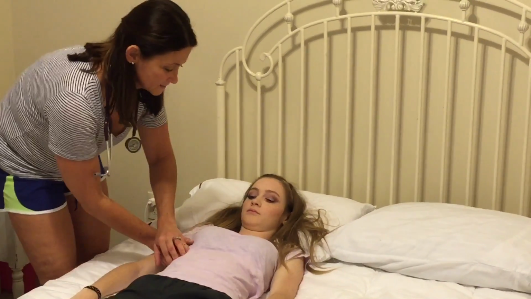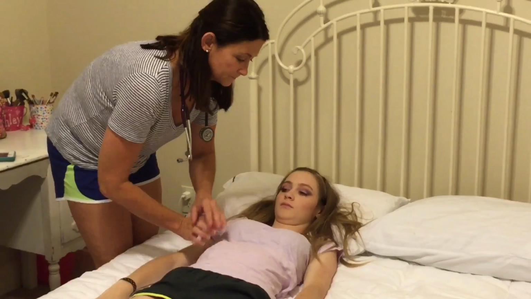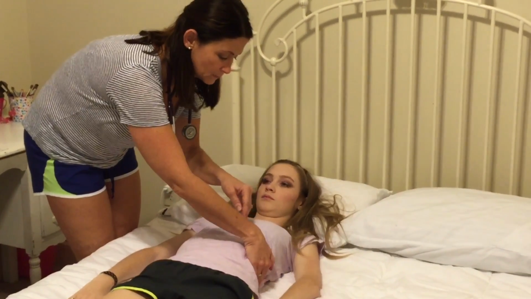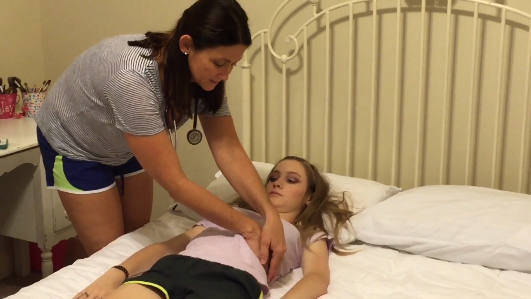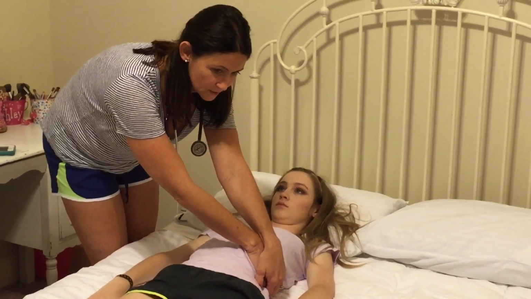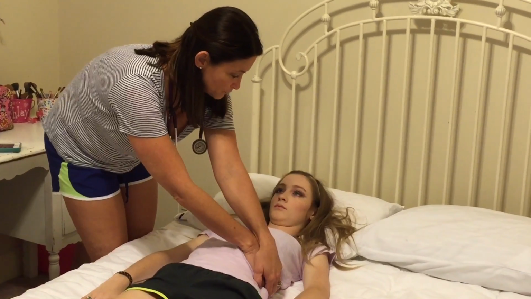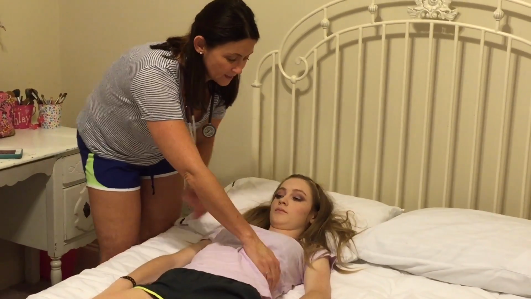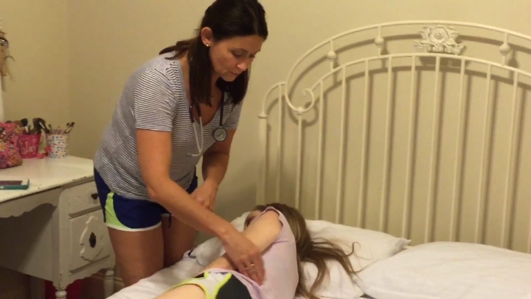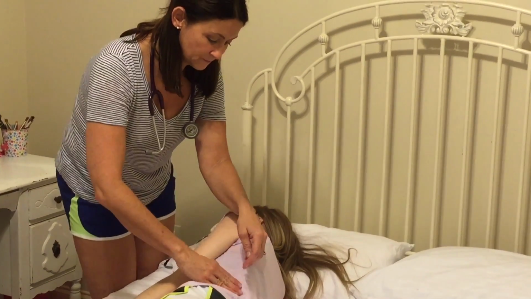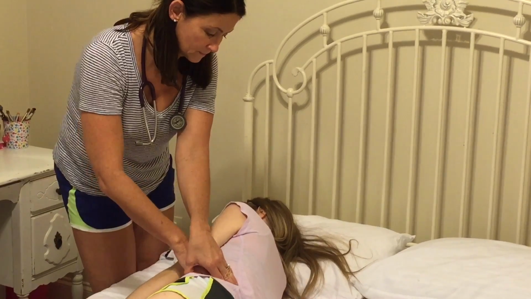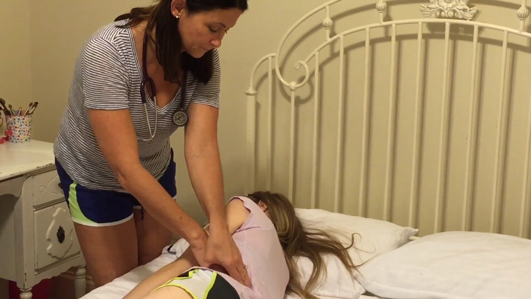The next part of my assessment, I'm going to assess the spleen. It's right below the rib cage. The spleen is not usually palpable. If it is, it means the spleen is enlarged. Another alternative method would be to ask the patient to lay on their right side, and right below the rib cage, palpate the spleen. So again, it's not usually palpable.